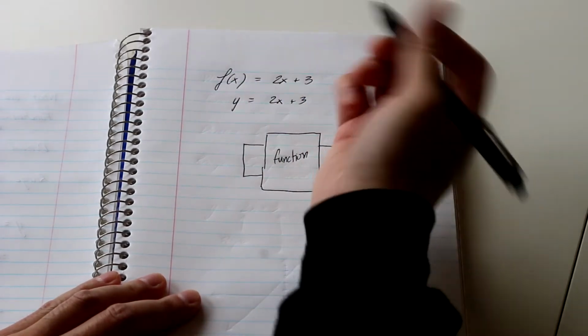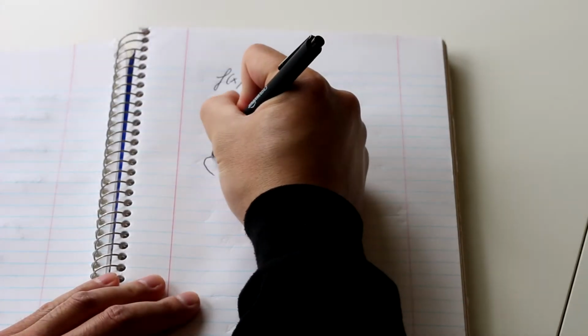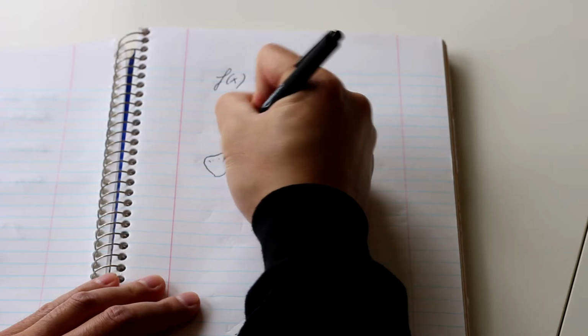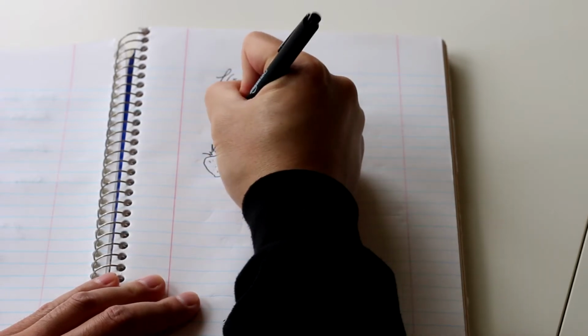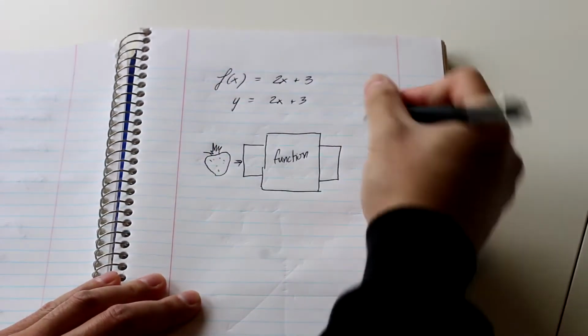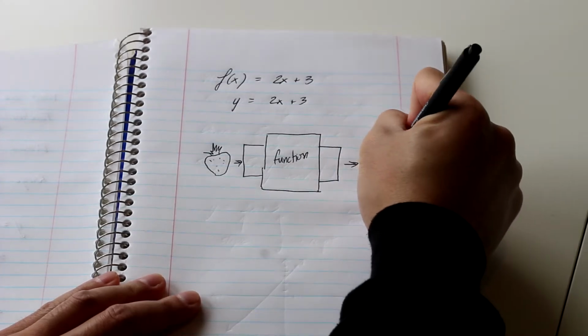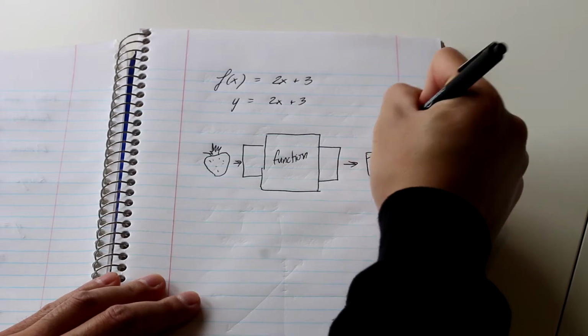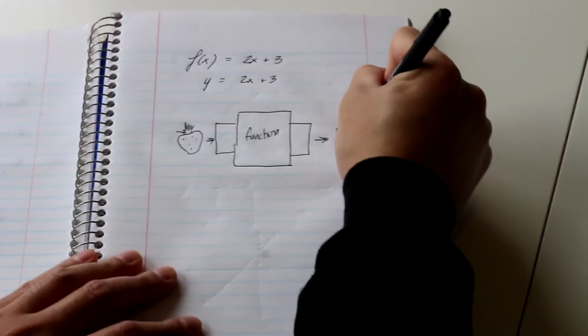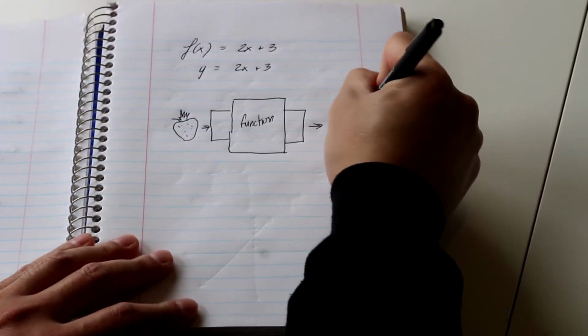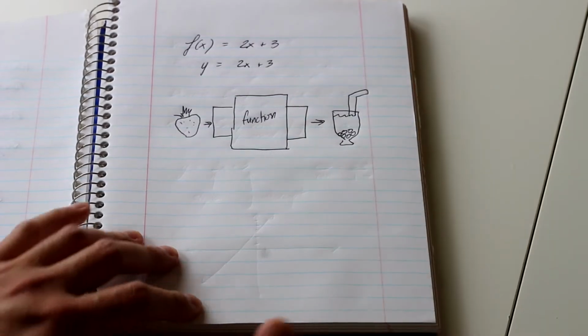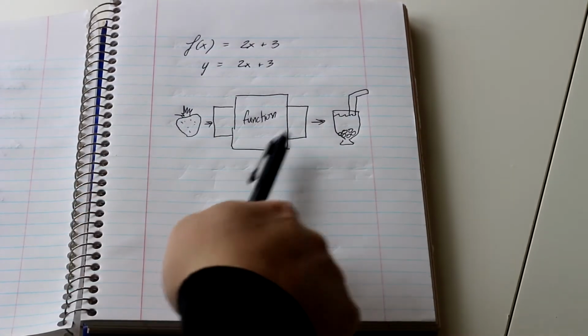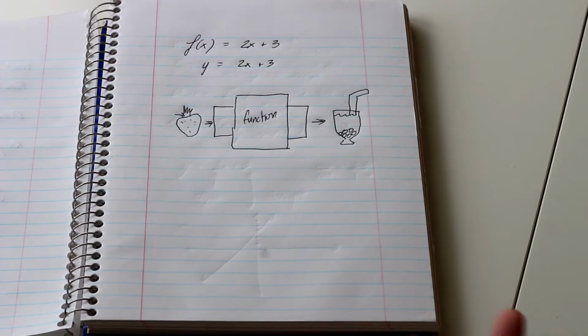For instance, let's say I throw in a strawberry, so this is my strawberry right here, and I put it into the function, and out comes my strawberry milkshake. See, this is my strawberry milkshake. Look at that, it's got boba in it too, because you kids like boba, I think, right? See, so that's what a function is. You put one thing in, you get one thing out, right?